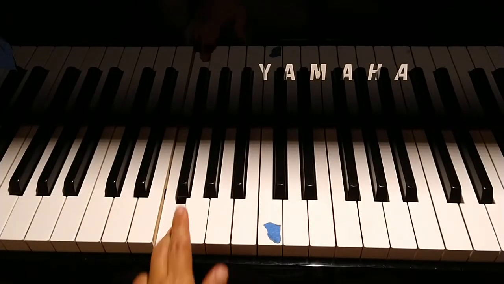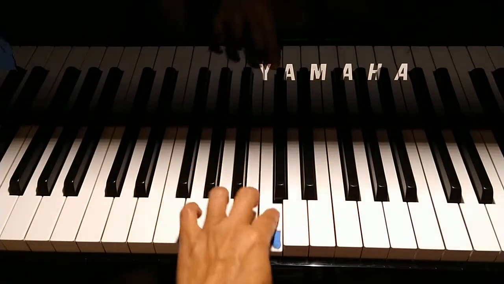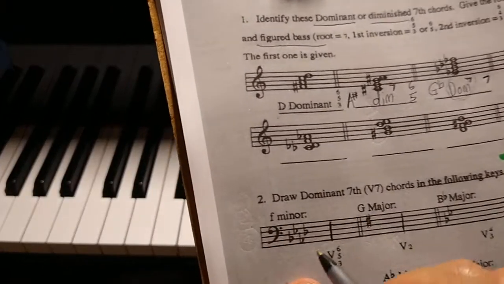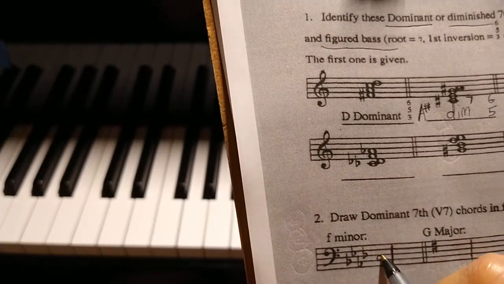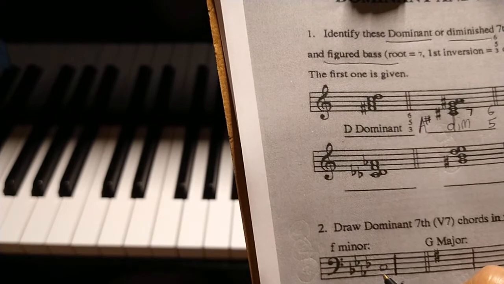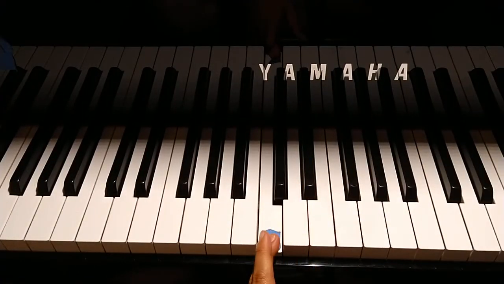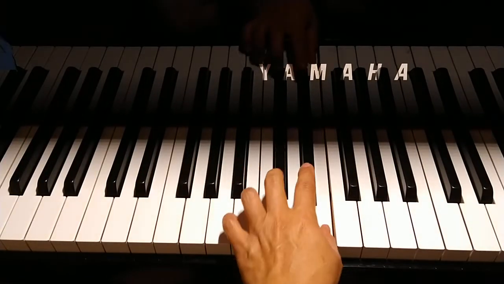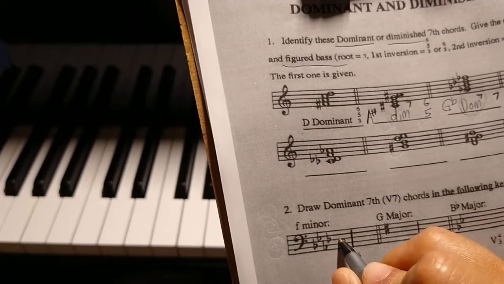F, I'm going to count 7. 1, 2, 3, 4, 5, 6, 7 is a C. So I'm going to go find C. Let's see which is the C I want to use. This C. Then I know from C, I need to count 4 half steps. 1, 2, 3, 4 is 4 half steps.